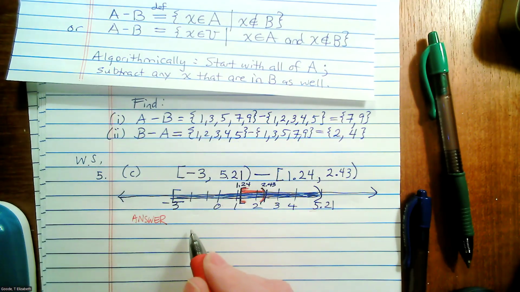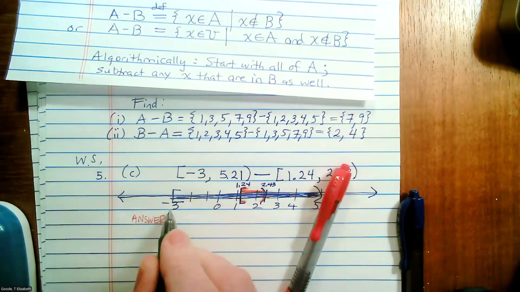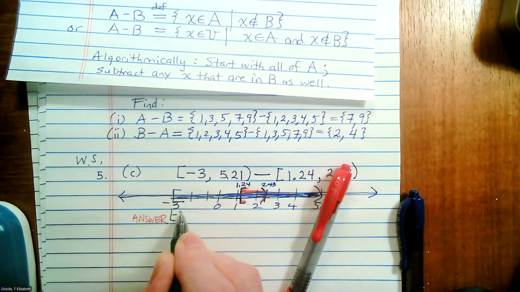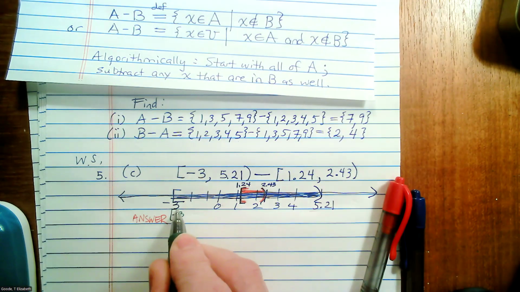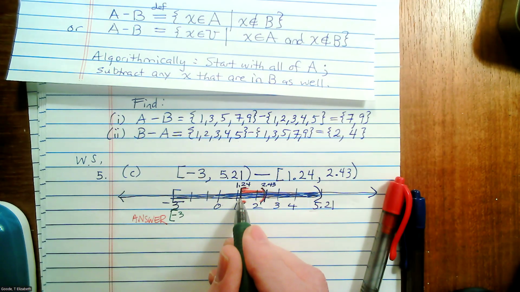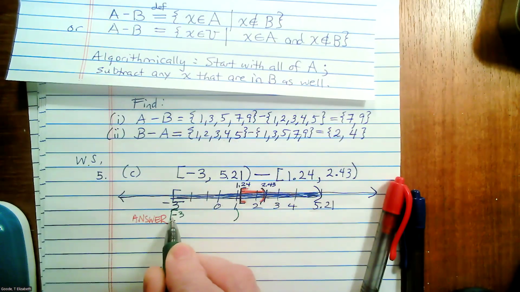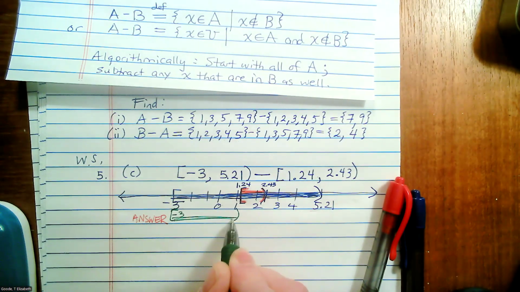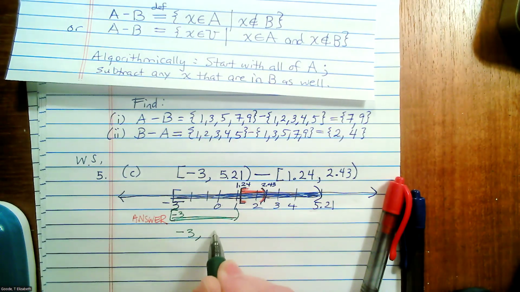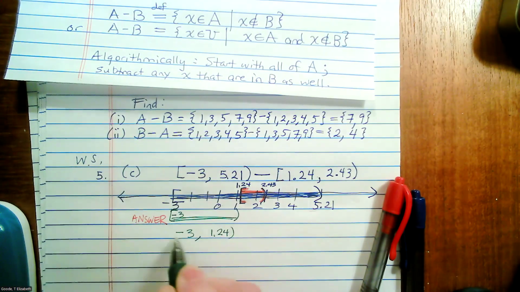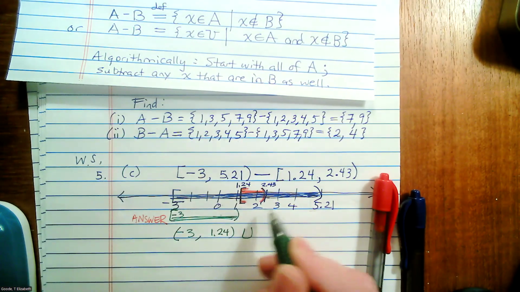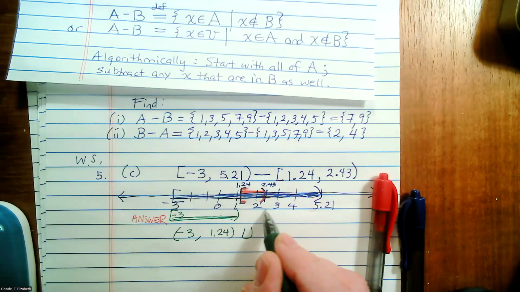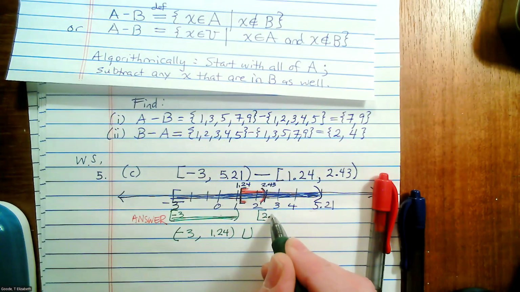So the grand total goes from -3. Does it include 1.24? It does not. That's right, because we subtract that away. So it's this part: -3 to 1.24 with a soft bracket, and union, then 2.43 to 5.21, right.